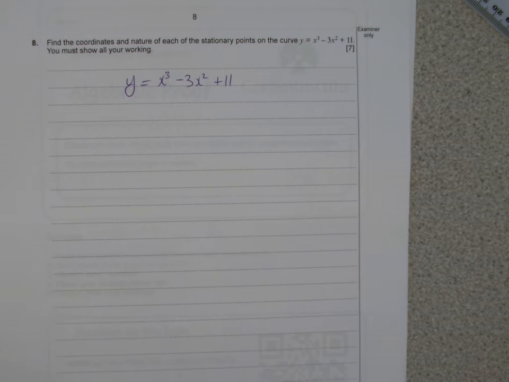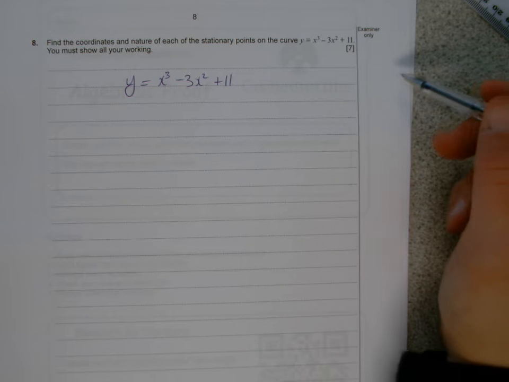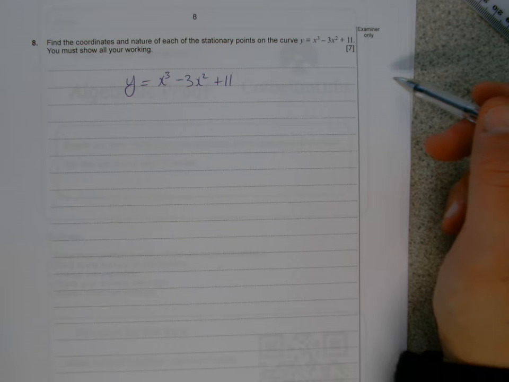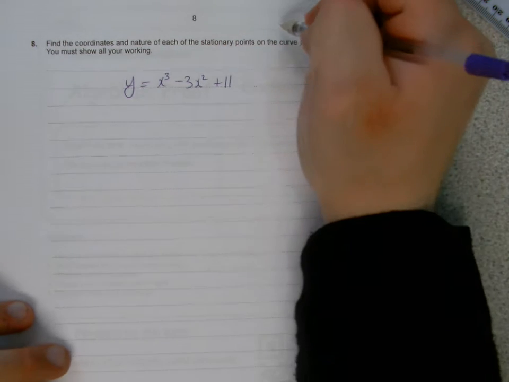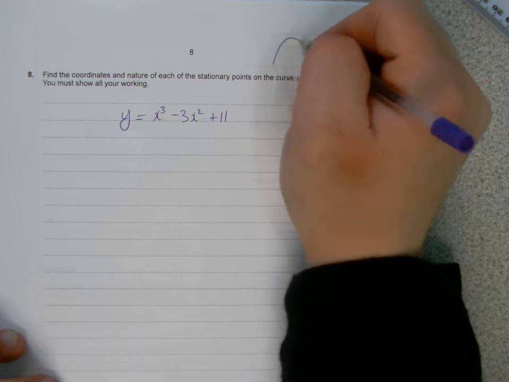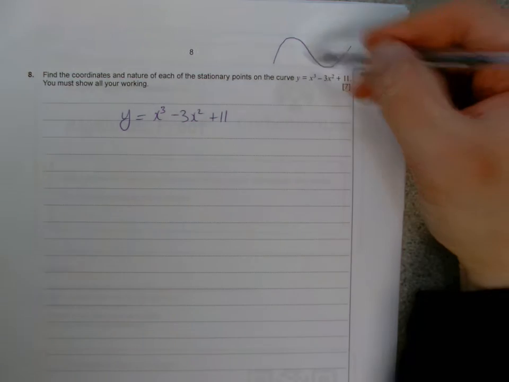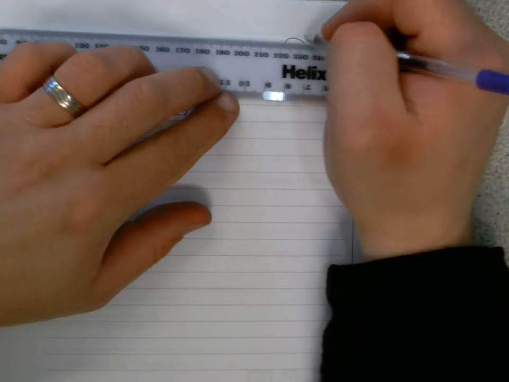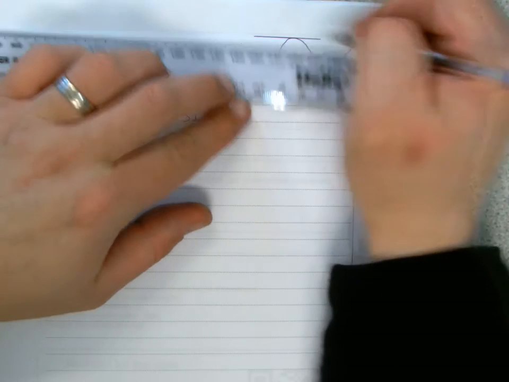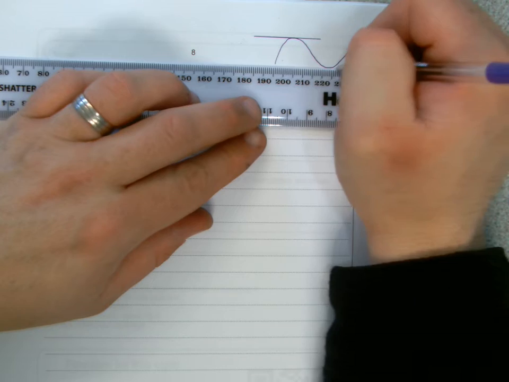Okay, find the coordinates, it says here, and nature of each of the stationary points on this curve. So remember, when we get stationary points, it's all about the maximum and minimum situation of the curve. If I had a curve like this, the stationary points are at the top here and the bottom, the maximum and the minimum. And the reason why they're stationary is because you do sort of come to a stop.